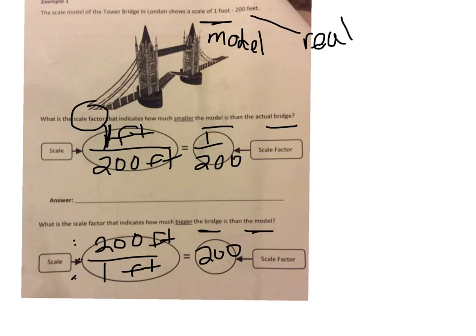Now remember, scale just tells how they're related. Scale factor tells you how much bigger or smaller something is. So this right here is 200. It's 200 times bigger. The bridge is 200 times bigger than the model.